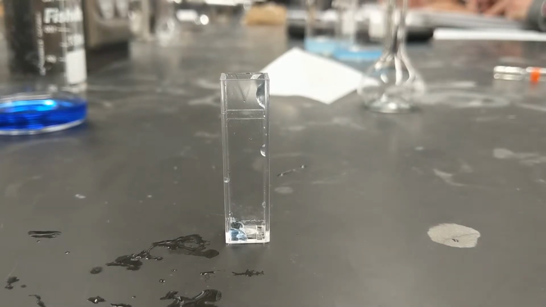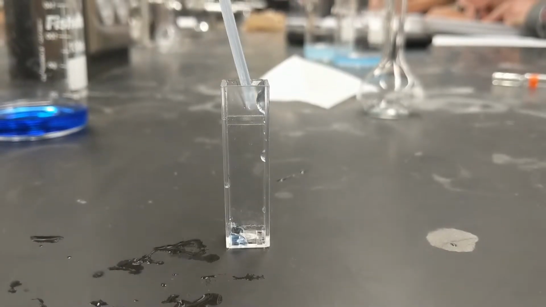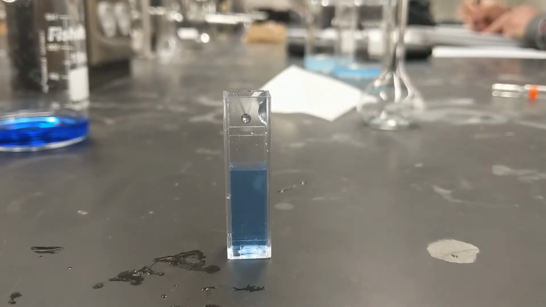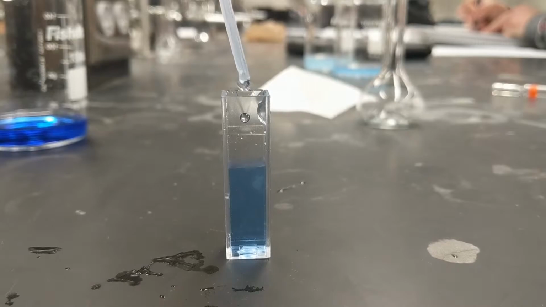After completing your 3 dilutions, carefully transfer your samples of each into their own cuvettes. Be careful not to go over the fill line. You will also need a cuvette of plain water as to zero out the spectrophotometer.